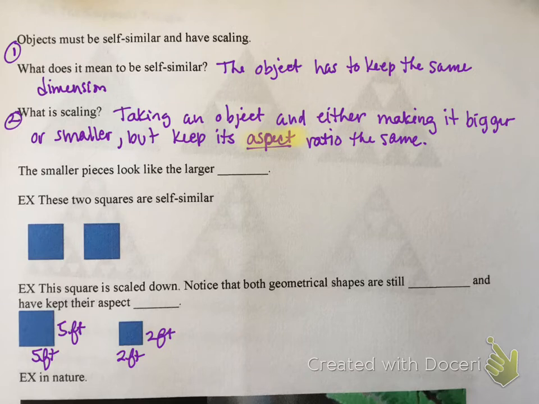So 5 divided by 5 is 1, 2 divided by 2 is 1. So the aspect ratio, meaning divide length by width in this case, has to be the same. So with scaling, the smaller pieces look like the larger piece. And by the way, fractals typically, when they do scaling, it scales down.